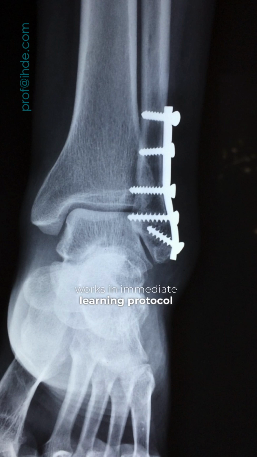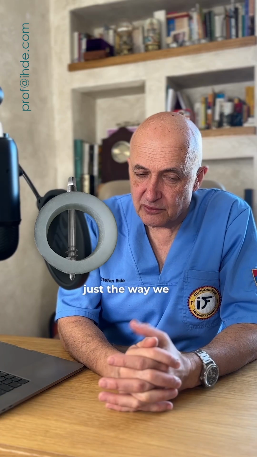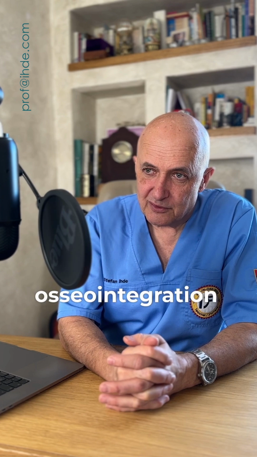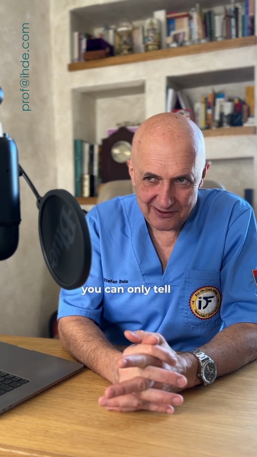Does osseointegration also exist in other areas of medicine, in jaw fracture plates, or in the area of osteosynthesis? No. I mean, traumatology and orthopedic surgery work in an immediate loading protocol. The bone screws are fixated in the cortical, actually in two corticals, just the way we do it, and there is no osseointegration. This is the only place you can tell the story about osseointegration. You can only tell it to dentists.